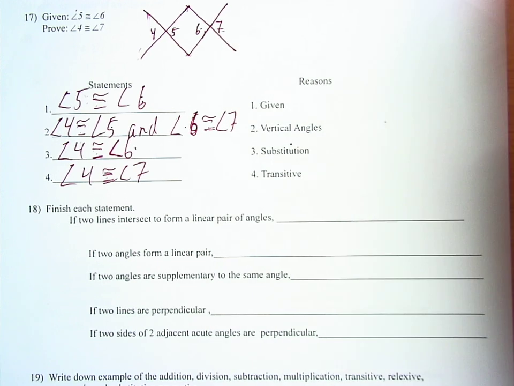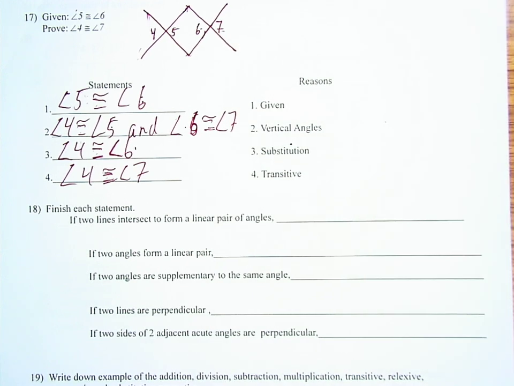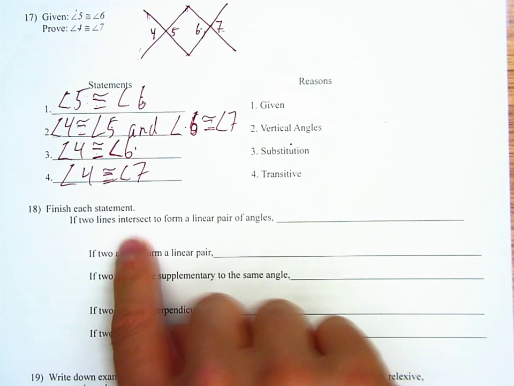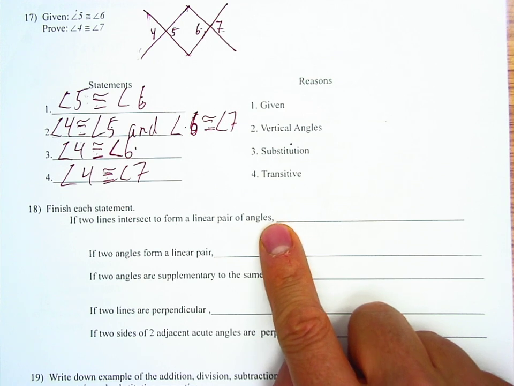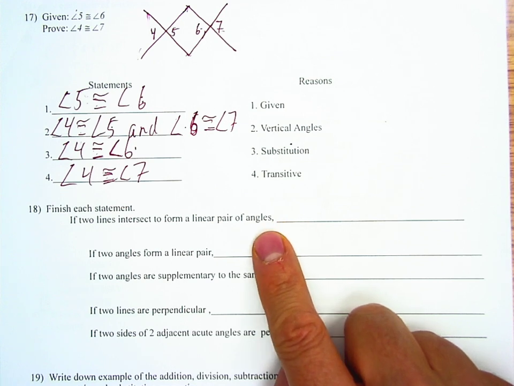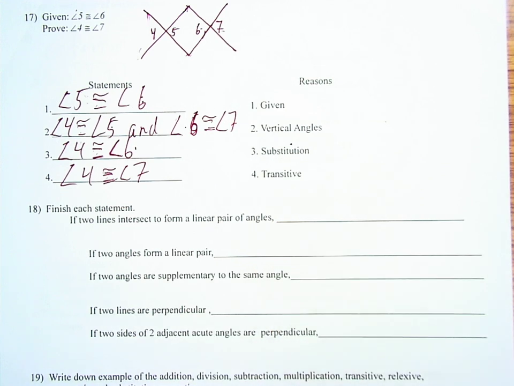All right, fill in the true statements is what it says. So if 2 lines intersect to form a linear pair of angles, what happens? And then the options here are going to be underneath. So there's going to be 6 or 5 options to fill in the statements.